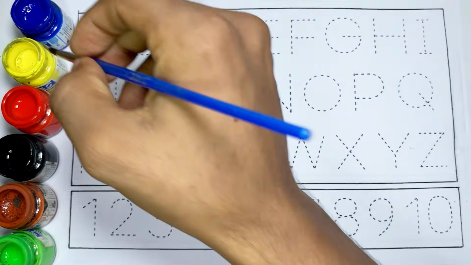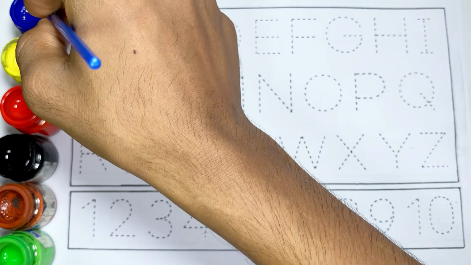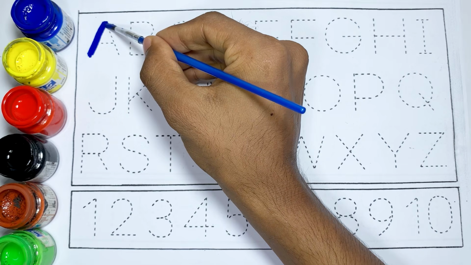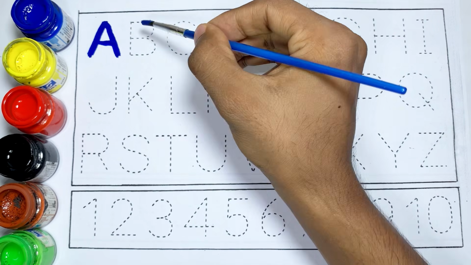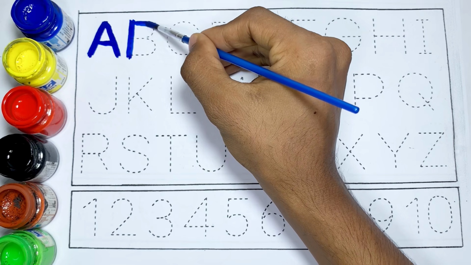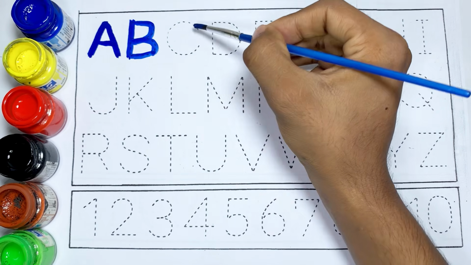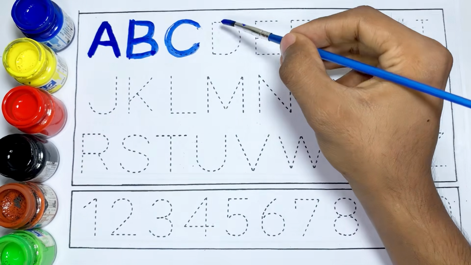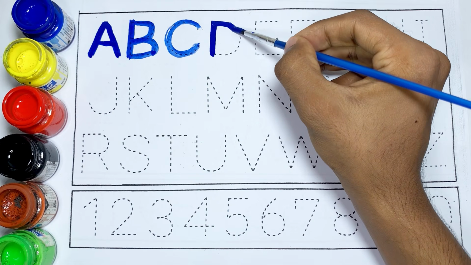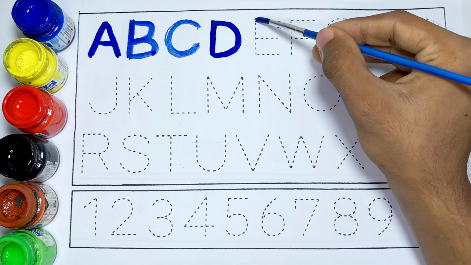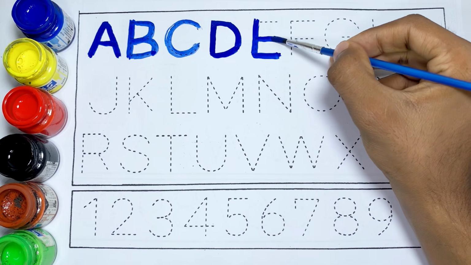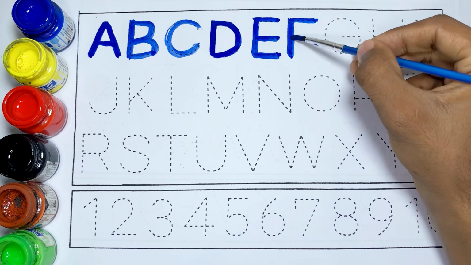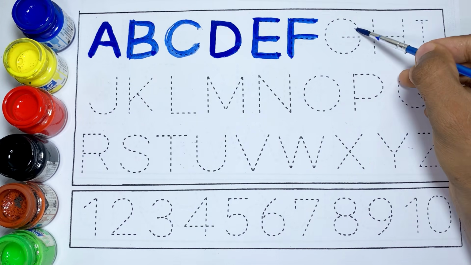And first we draw A and use blue color. A for apple. B for ball. C for cat. D for dog. E for elephant. F for fish.